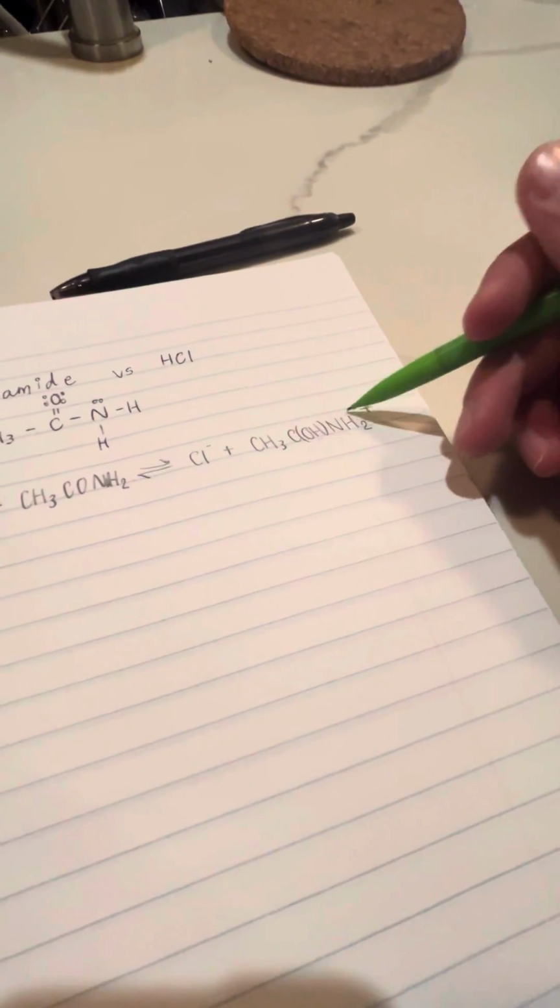We would write its conjugate base, which is Cl minus, plus CH3COH, and I'm going to put parentheses around that, and then NH2. And this whole molecule has a formal charge of +1. And I'll go into detail of why I decided to protonate the oxygen and not the nitrogen, and why there's a plus charge. So that's what we're going to talk about right after this.